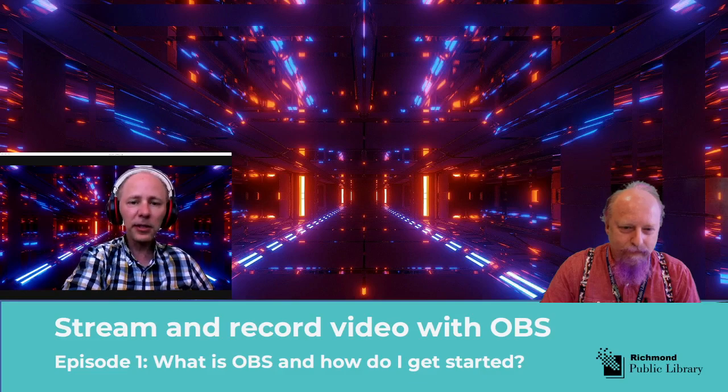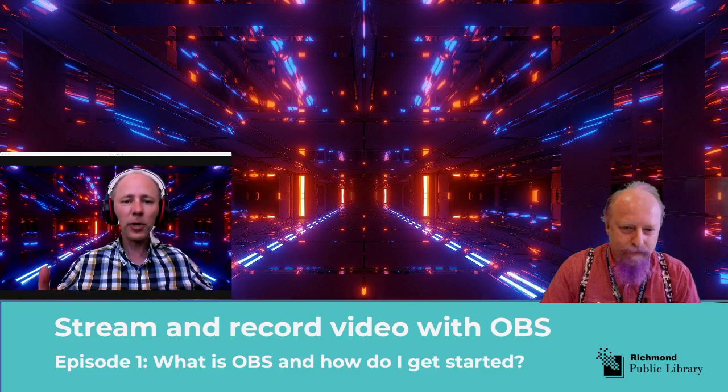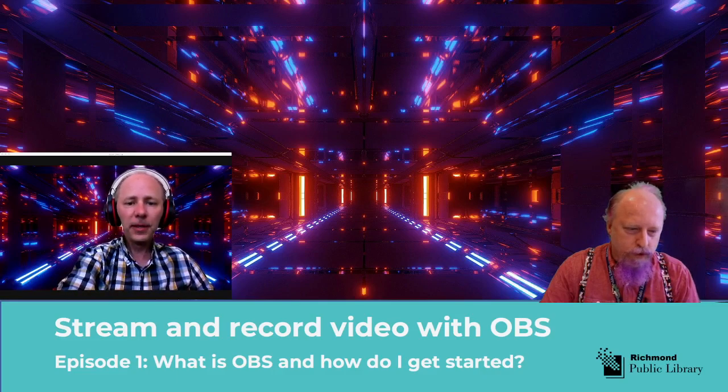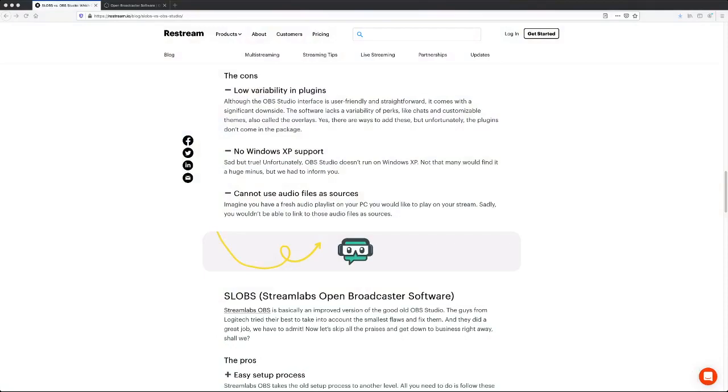OBS is Open Broadcast Software, but there are different versions of it. Can you tell us what the different versions are? Sure. There are two main versions. One is Open Broadcaster OBS Studio, and the other is Streamlabs OBS. They are both open source and based on the same code, but they are updated at different rates, and they have a little bit different focus.